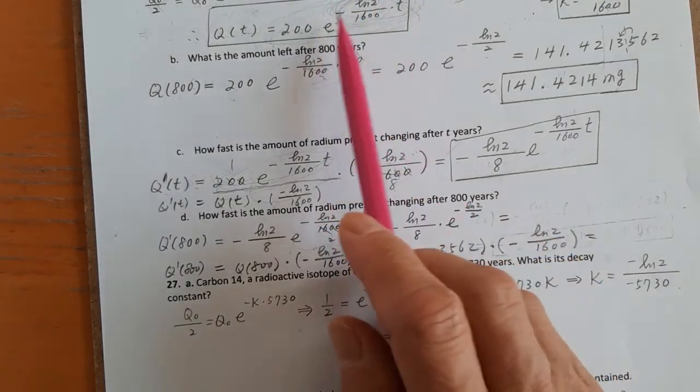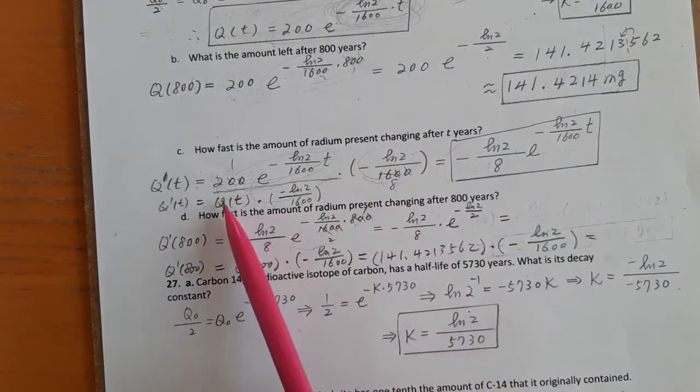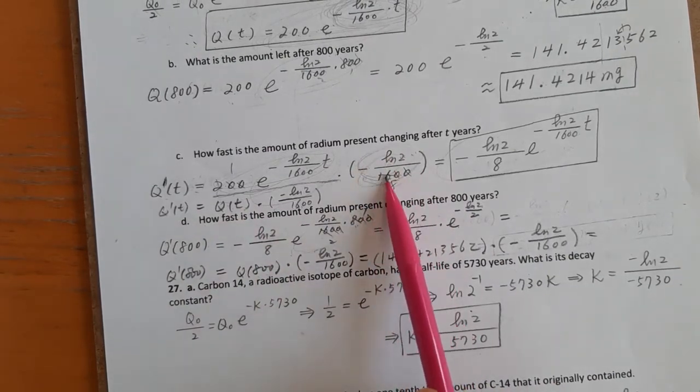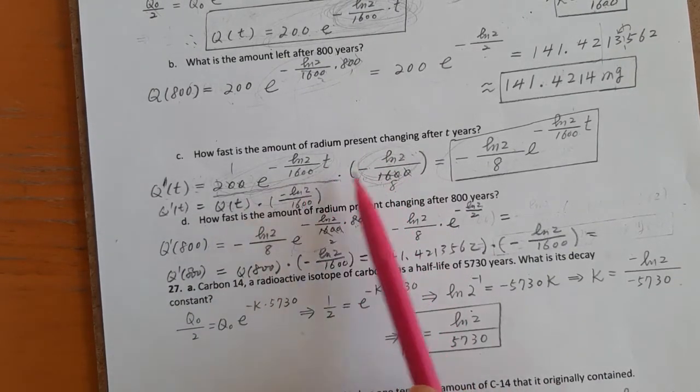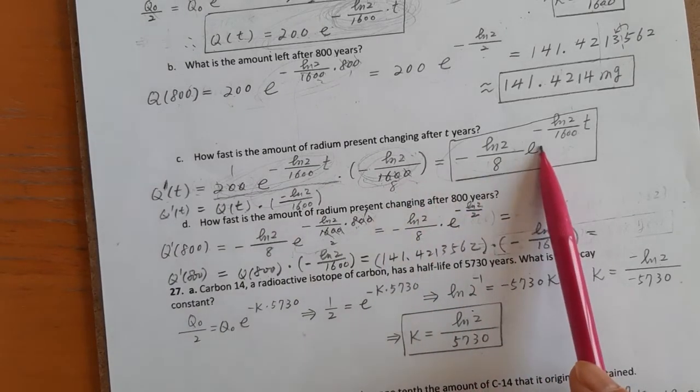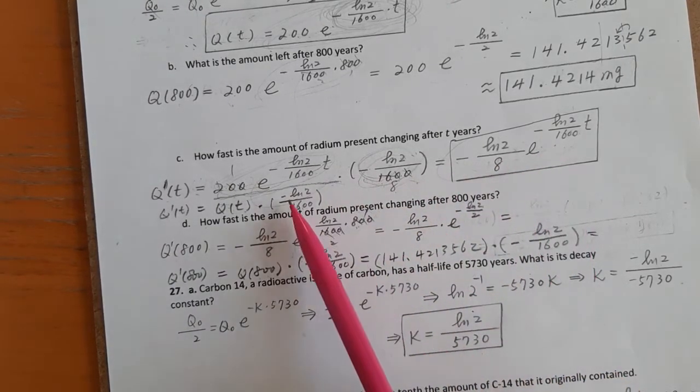So it's q of t times this. If you simplify, you can get this; if you don't simplify it, you get this.